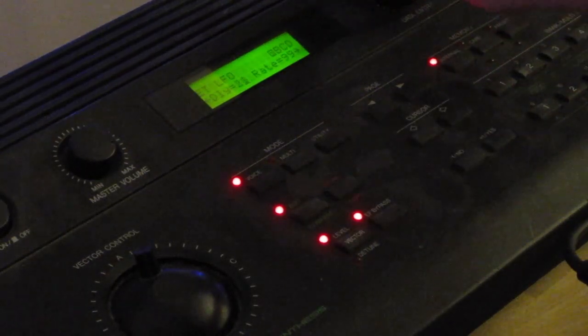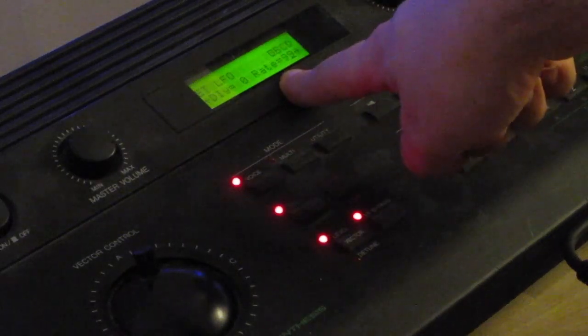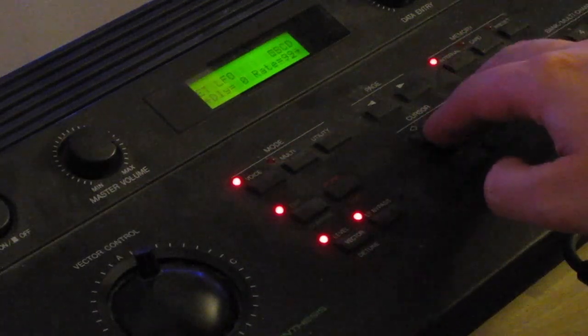LFO delay. As I increase it, I believe there is a delayed LFO effect. If I decrease it, immediate. Okay, now let's see the rate. So cursor, let's see if I turn it to 0. Okay, so the rate here actually means the intensity of the LFO, not so much the timing. Okay, so at 99, you can hear it quite clearly here.